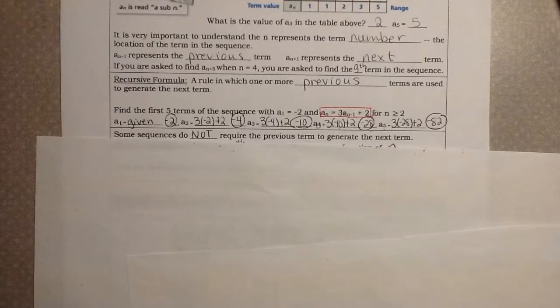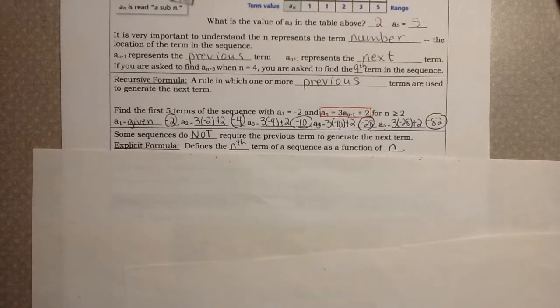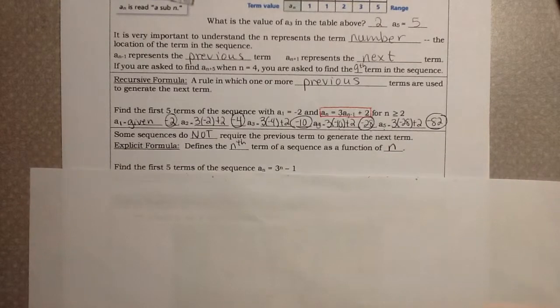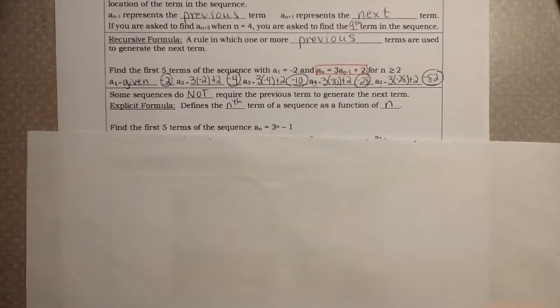Okay, now some sequences do not require the previous term to generate the next term. These use an explicit formula, and it defines the nth term of a sequence as a function of n. So you don't have to get the previous term. So we want to find the first 5 terms of the sequence for a sub n equals 3 to the n minus 1.